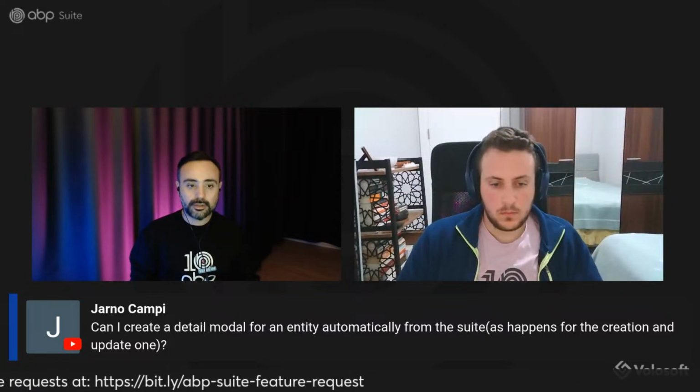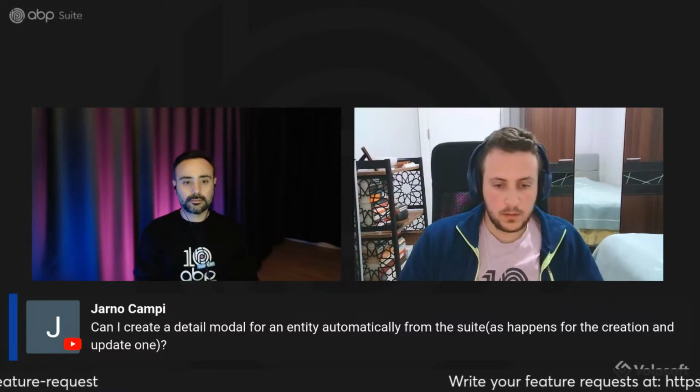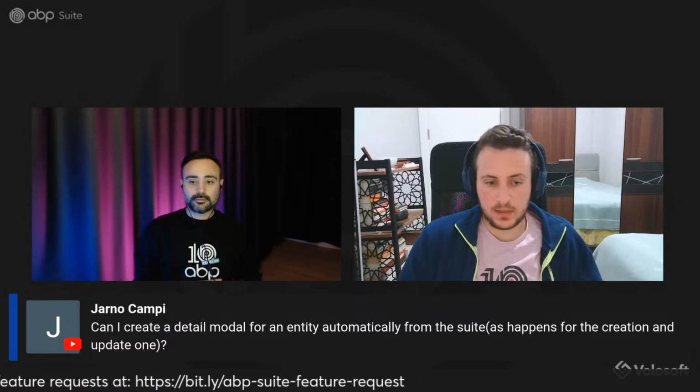Okay, last question, and we are finishing. Jarno asks, Engin Can, it's for you: can I create a detail model for an entity automatically from Suite, as happens for the creation and update one? Actually, if you mean when you try to create or edit a child entity, you're already seeing the detail model just built for it.